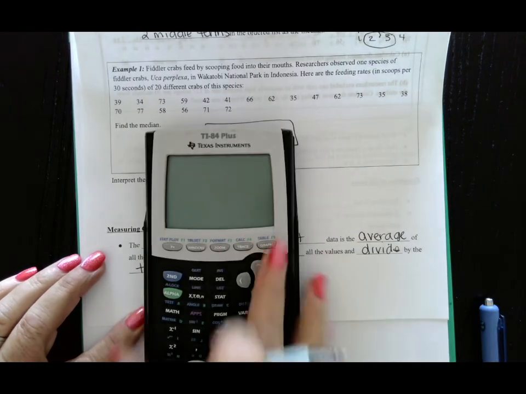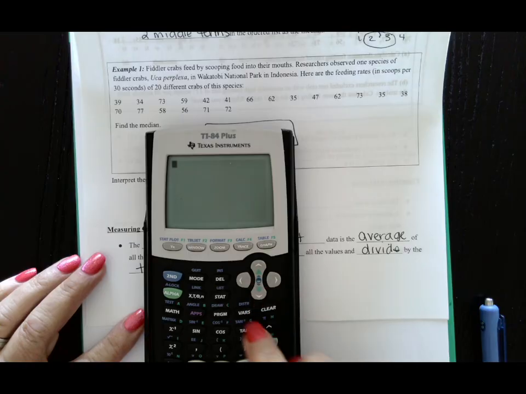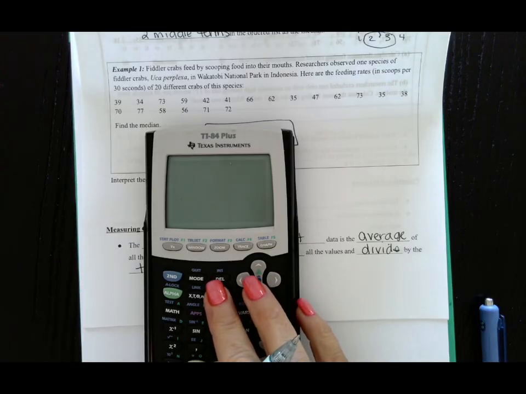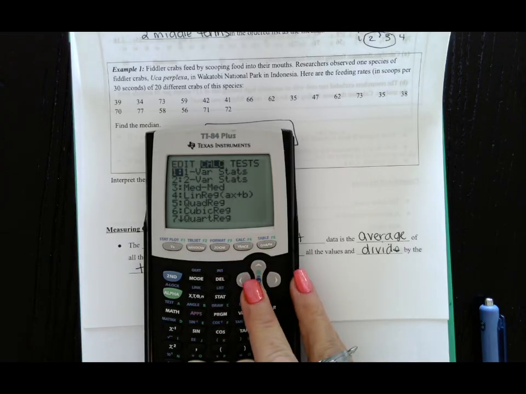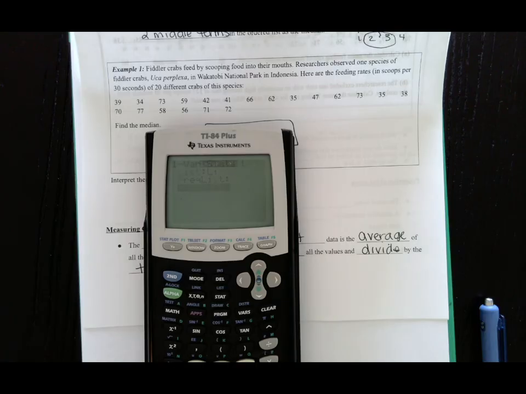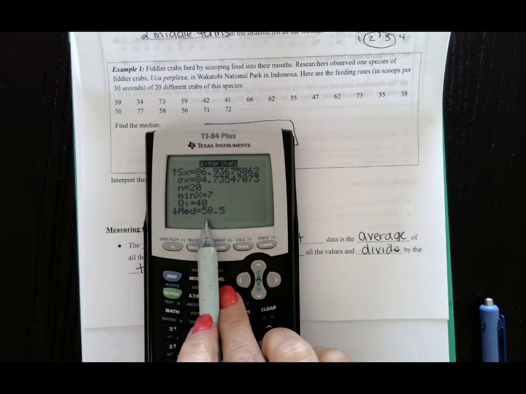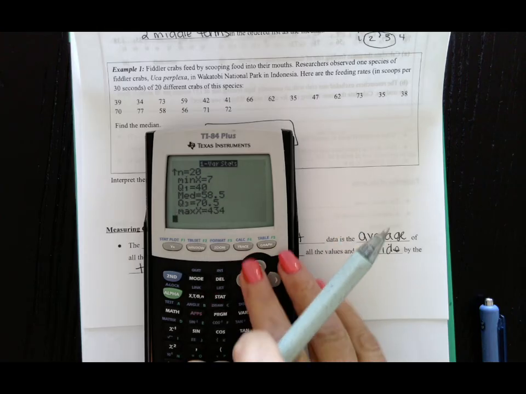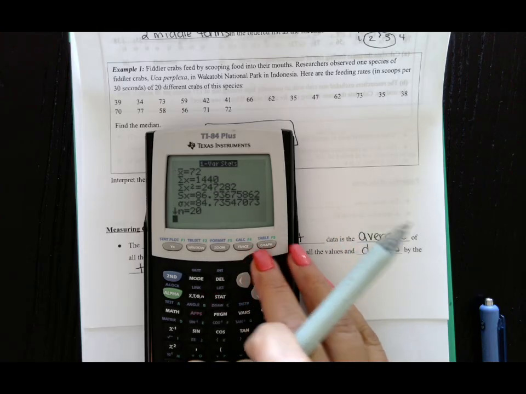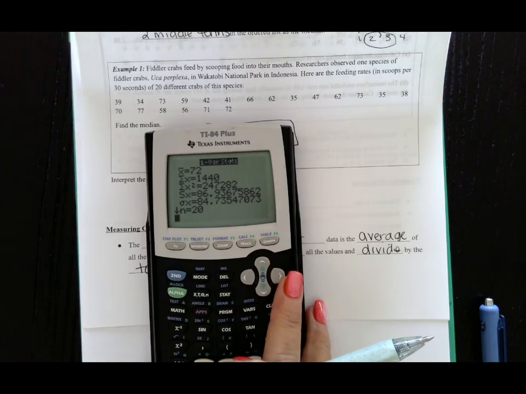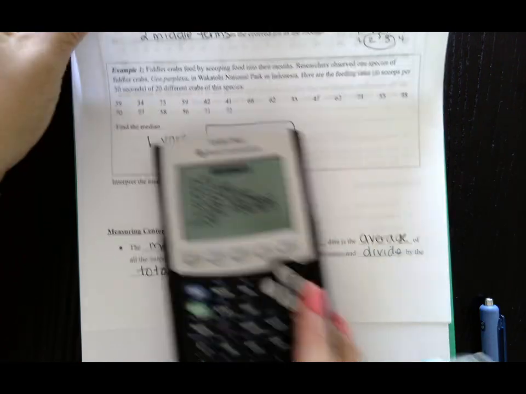If I go back, my data is already in there, and I do Stat, Calc, 1-Var Stats. You notice when we had median, it tells us Med for median, but it doesn't tell us mean. So let me talk about some specific ways that we identify it. Flip on over here.